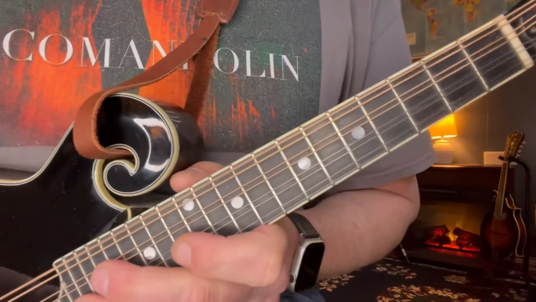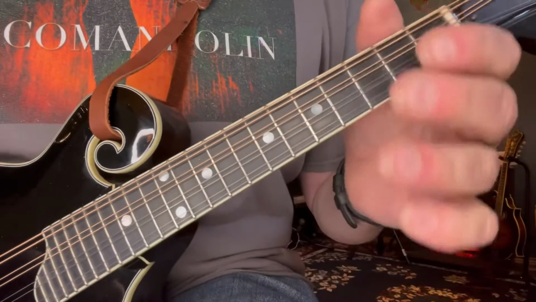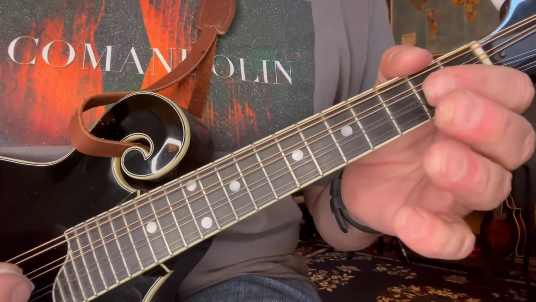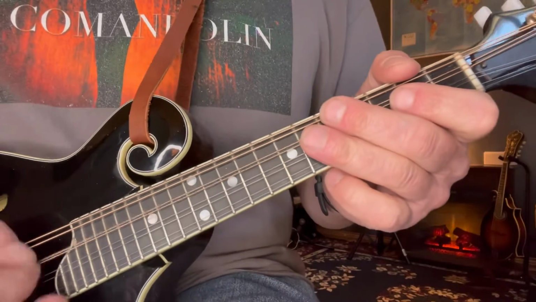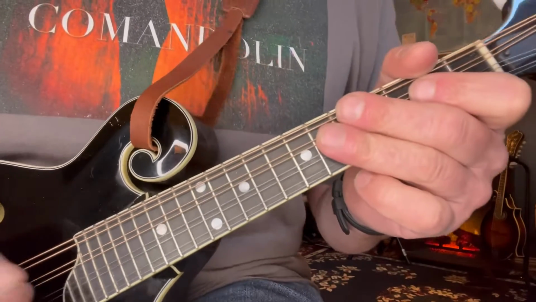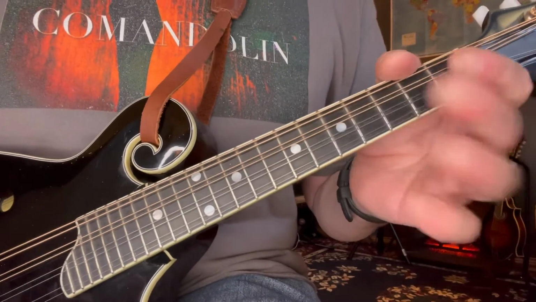That's the great thing about the mandolin, it's so symmetrical. Anything that works somewhere works anywhere. Personally, I think it sounds great in D. The book I learned this out of was in A. Works great anywhere.